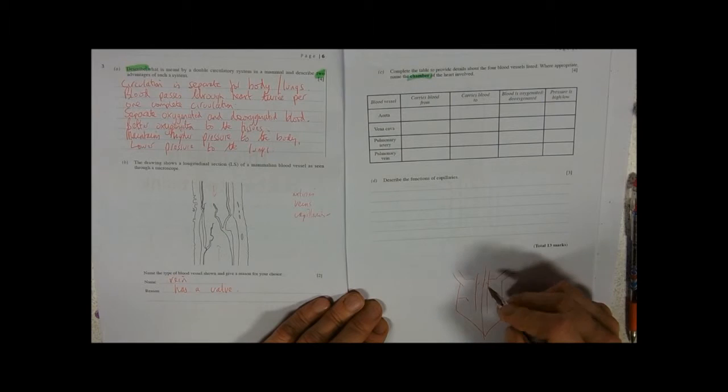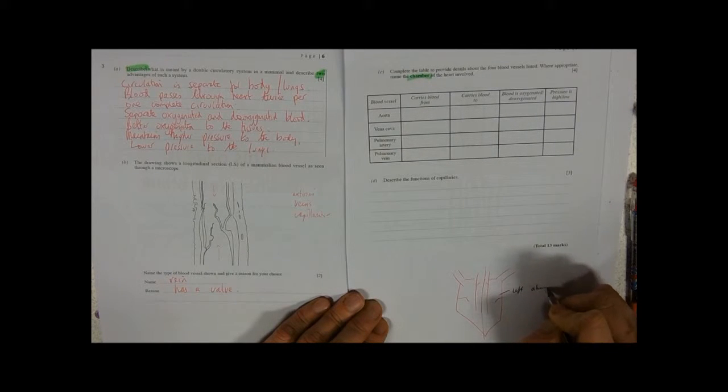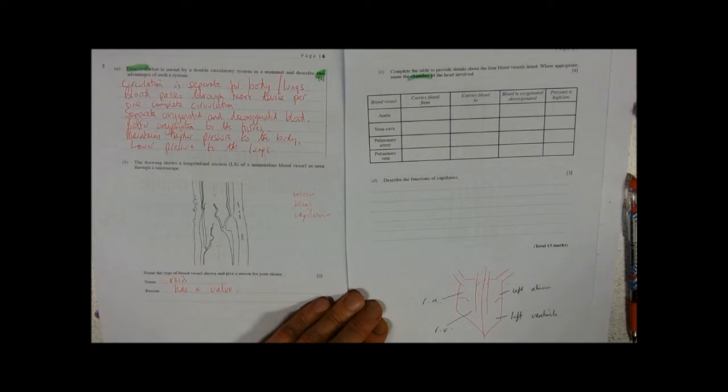So that'll be our rough and ready drawing of the heart, and we've got left atrium, left ventricle, right ventricle, right atrium. Various tubes here, so we would get the flow of blood this way and out there, and a mirror image on the other side.